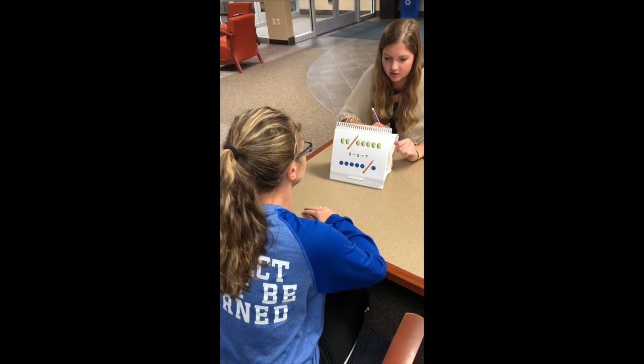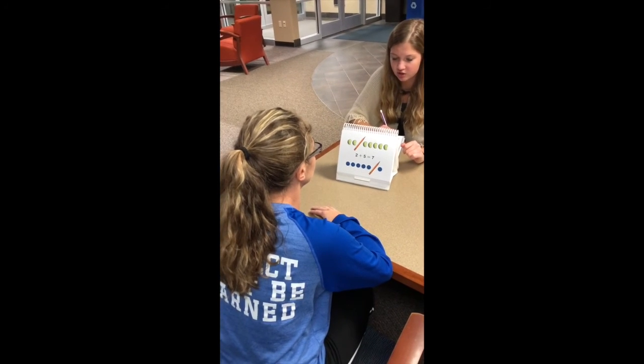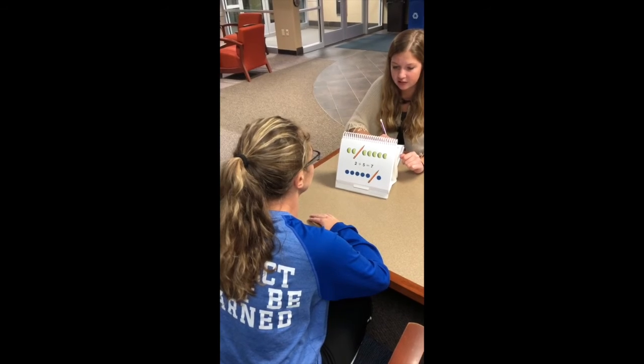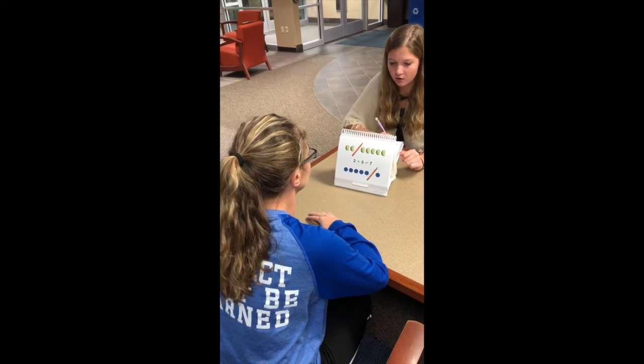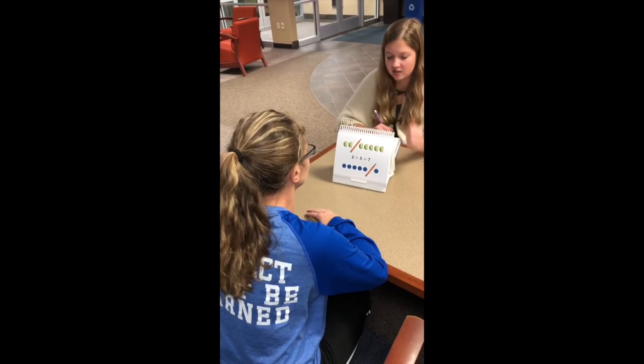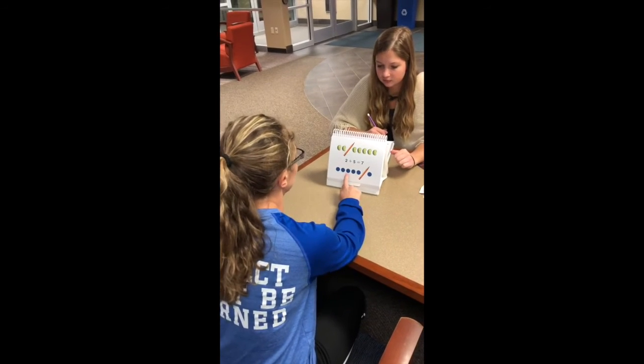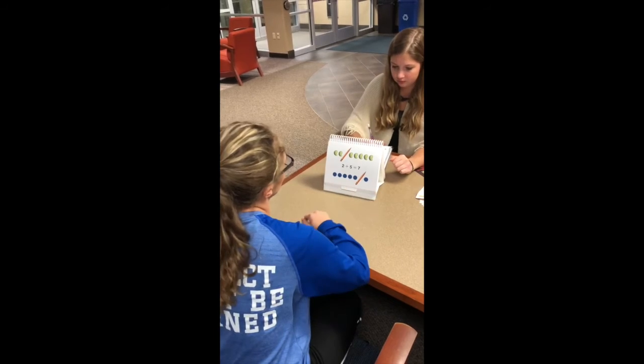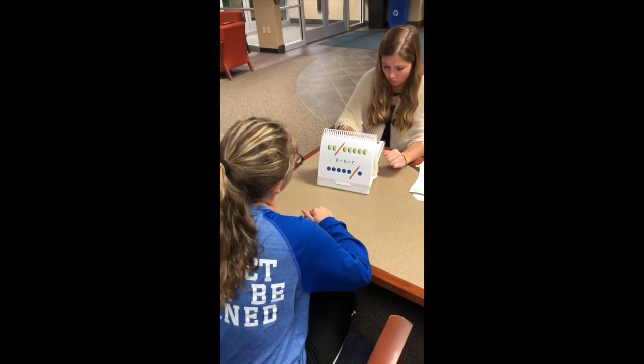The pencil separates the row of 7 beans to show the addition sentence 2 and 5 equals 7. Here is a row of blue dots. What is the new addition sentence? 5 plus 1 equals 6. Okay.